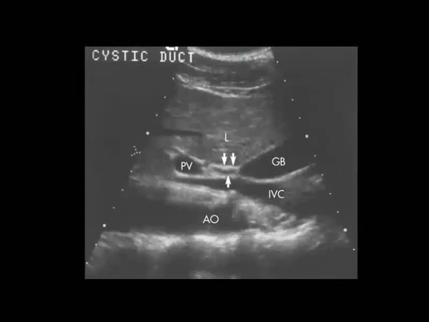this image. The cystic duct is indicated by the arrows in this sonographic image. It is seen coming off the neck of the gallbladder. Also demonstrated is the portal vein, the inferior vena cava, and the aorta.